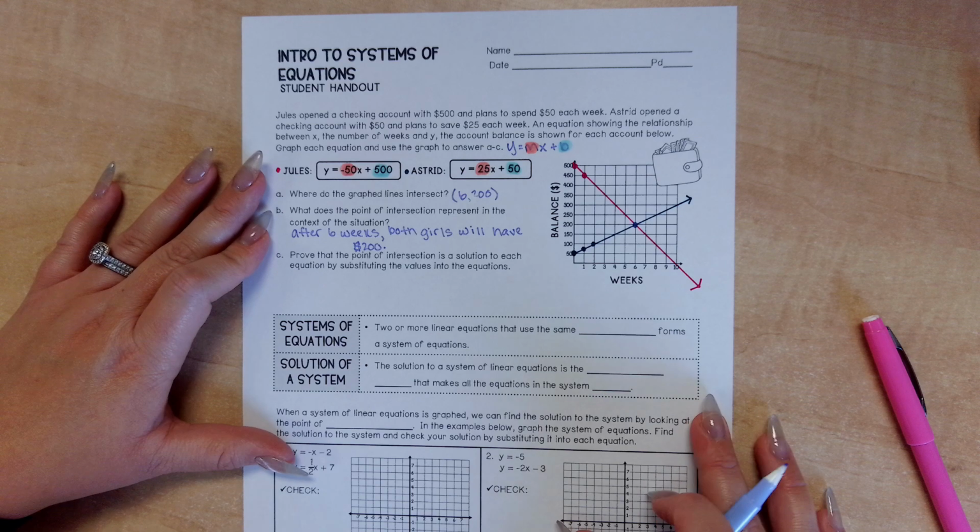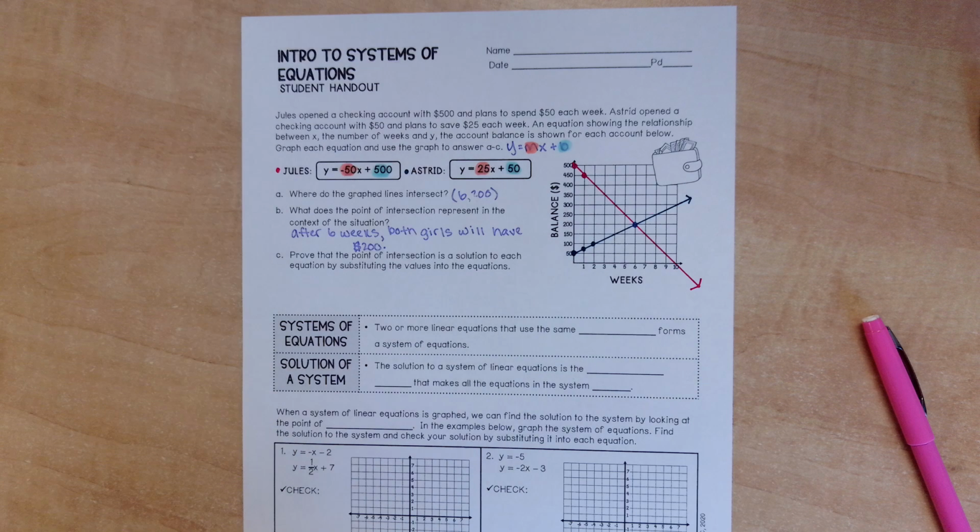Okay? Then it says, prove that the point of intersection is a solution to each equation by substituting the values in the equation. So just like y'all have been doing when you're substituting numbers, that is what this one's wanting you to do. It's wanting you to double check that when you plug in 6 and 200, 6 in for the x and 200 in for the y, will you get the same numbers on both sides of the equal sign? So I will do Jules.